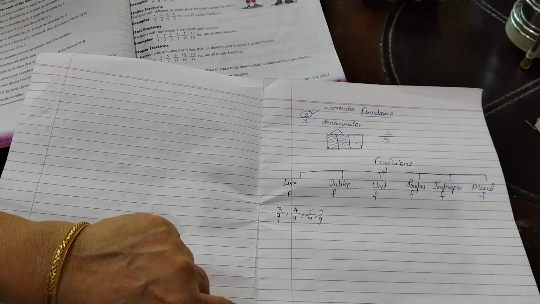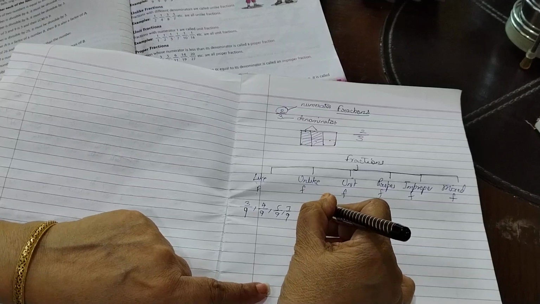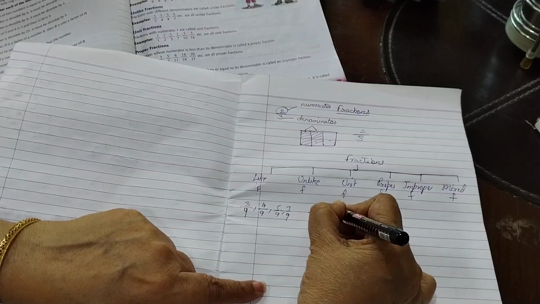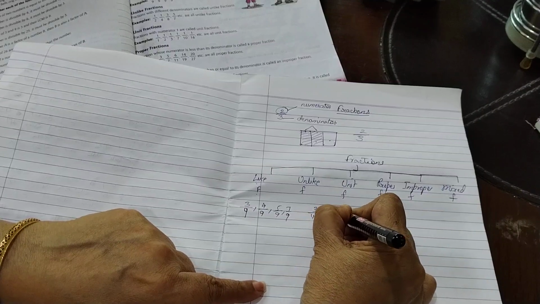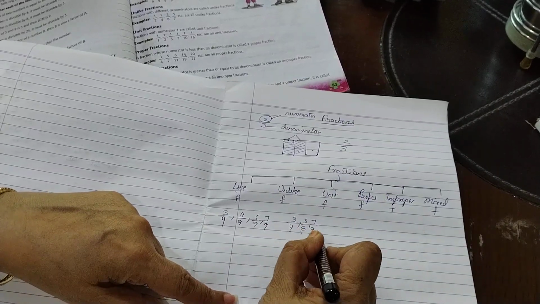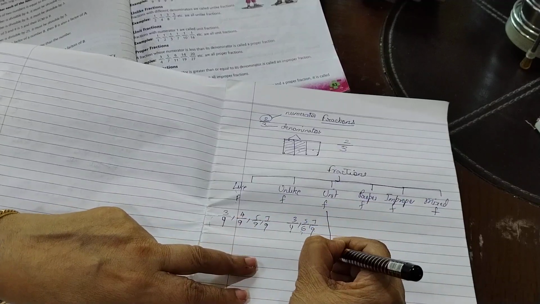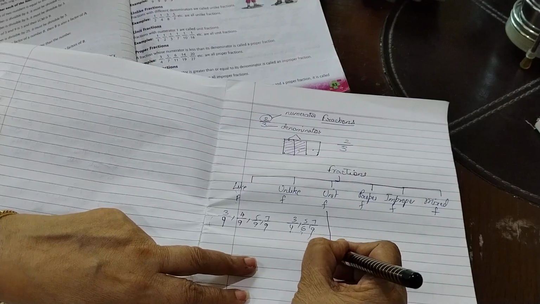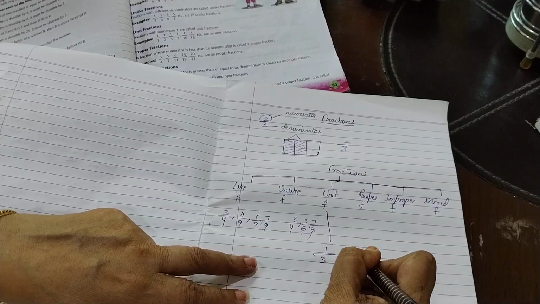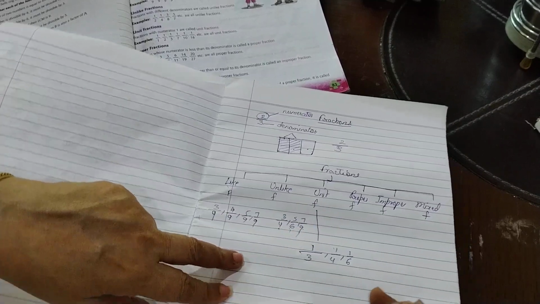Then comes unlike fractions. So unlike fractions are those fractions whose denominators are not same. They have different denominators. Like this, all denominators are different, so you will say these are unlike fractions and these are like fractions. Unit fractions, very simple, the fraction whose numerator is 1 by anything. Numerator is 1, these are called unit fractions.